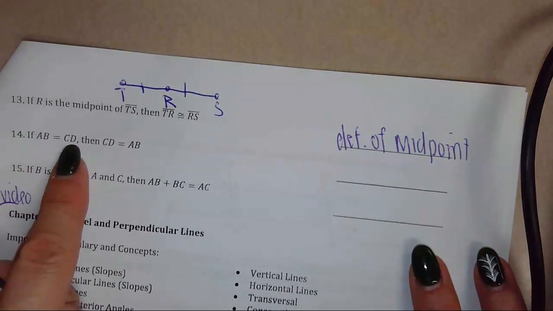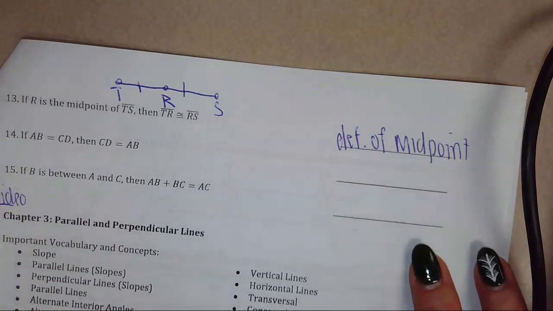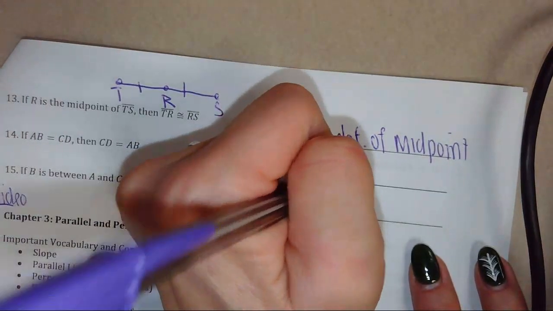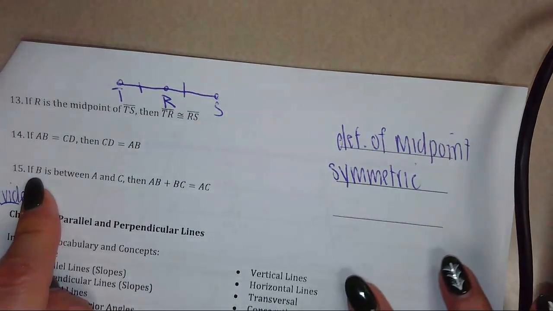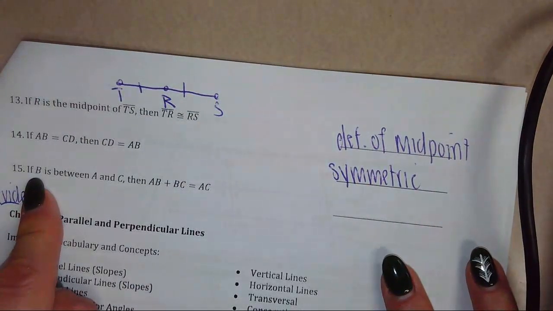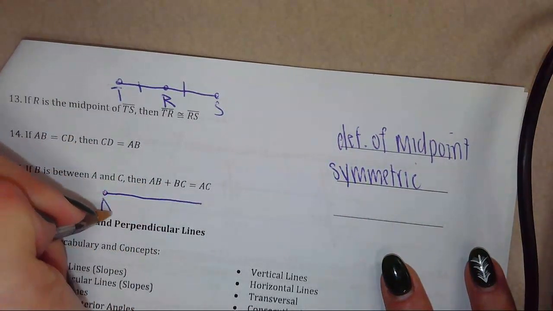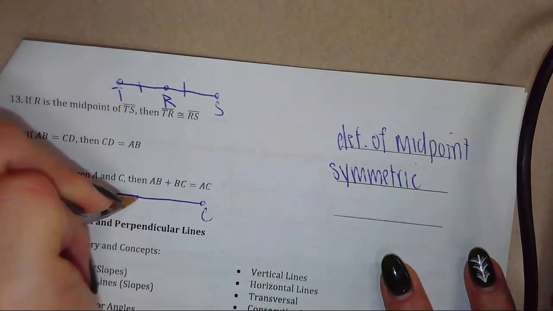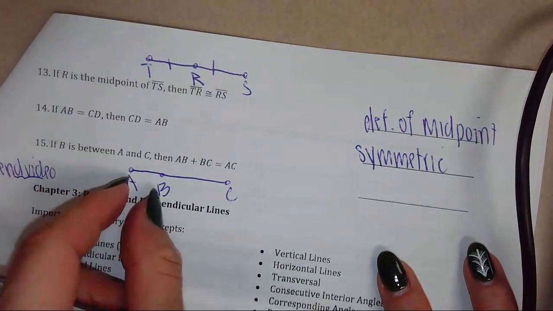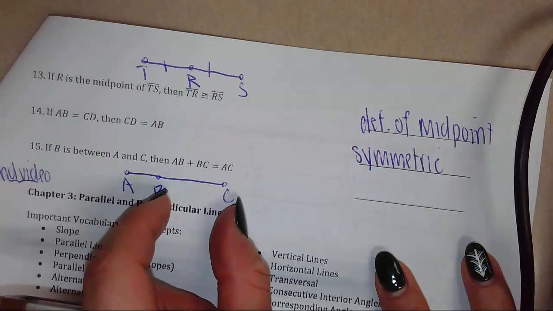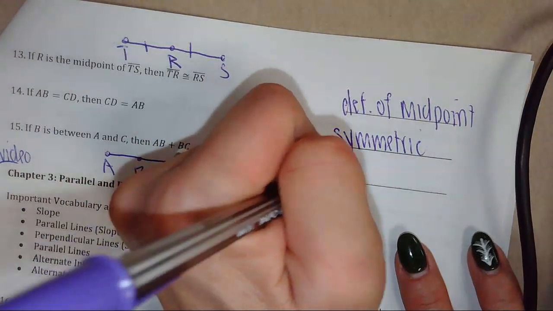All right, so if AB equals CD, then CD equals AB. Well, again, that's just flip-flopped, so symmetric. And then here, if B is between AC, so here's A, here's C, B's just between it, not necessarily in the middle, then AB plus BC equals AC. That would be segment addition.